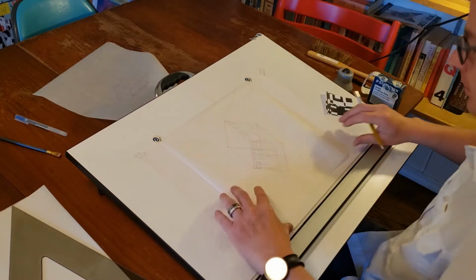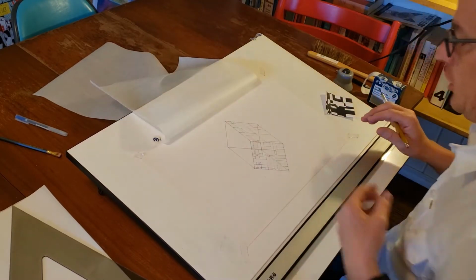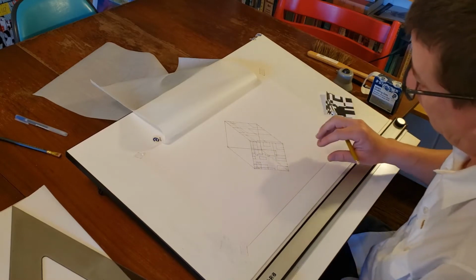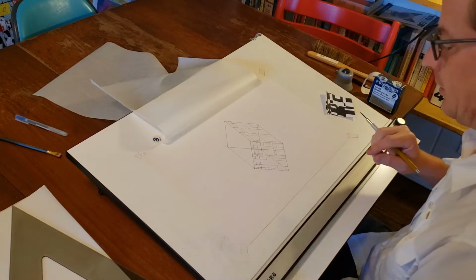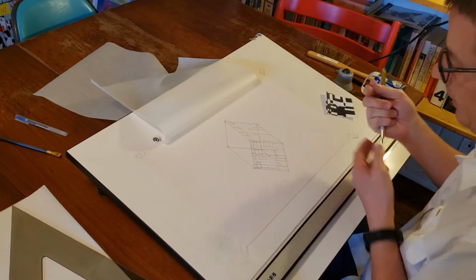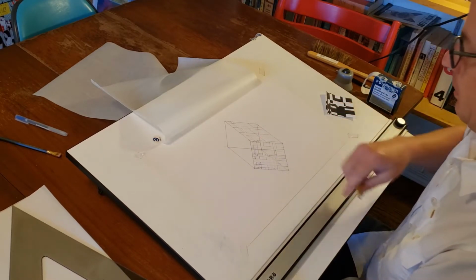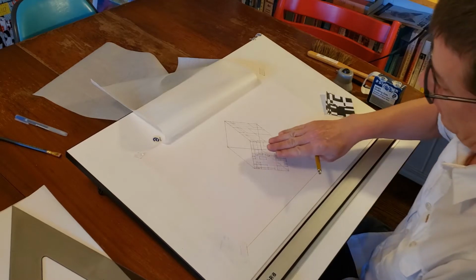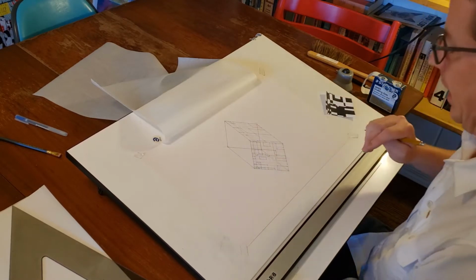The last video showed basically the construction of the cube. Well, the first video is construction of the cube. The second video was transferring our information to the cube. And so now we have the 3-inch axonometric cube with crop data on the bottom and the back.